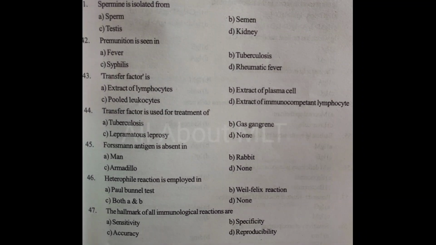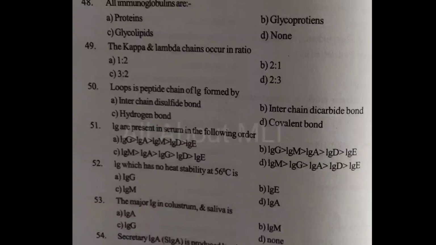The hallmark of all immunological reactions is option A, sensitivity, option B, specificity, option C, accuracy, option D, reproducibility. Answer is option B, specificity. All immunoglobulins are option A, proteins, option B, glycoproteins, option C, glycolipids, option D, none.